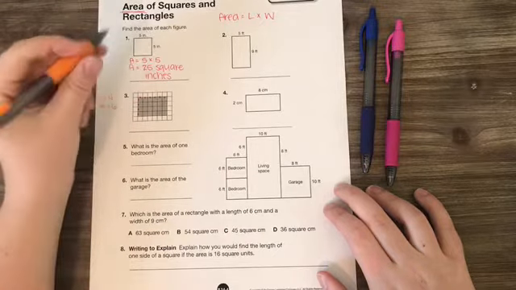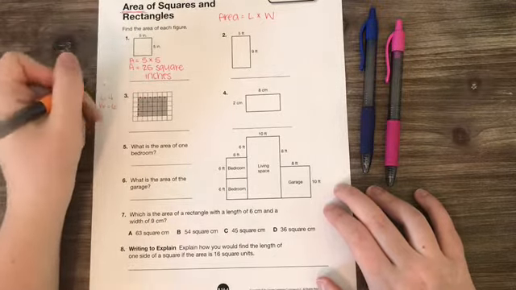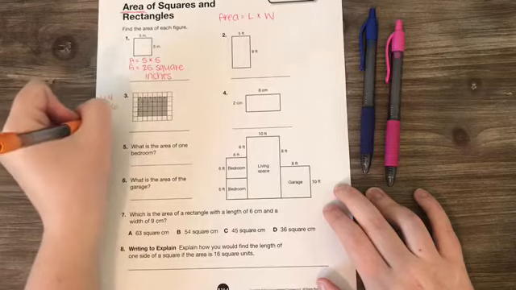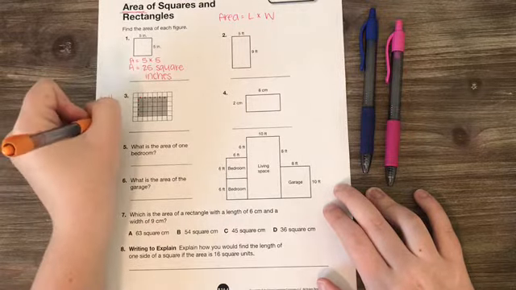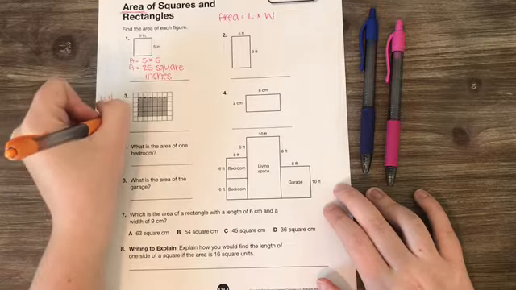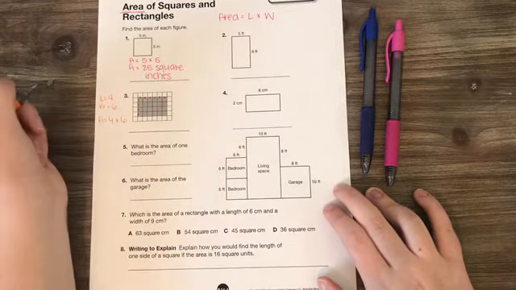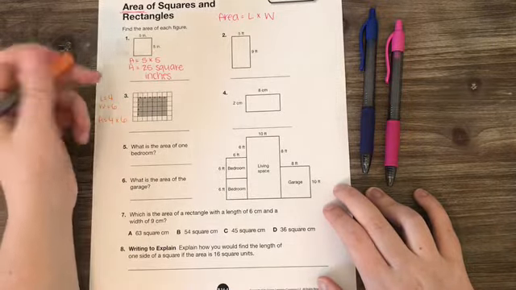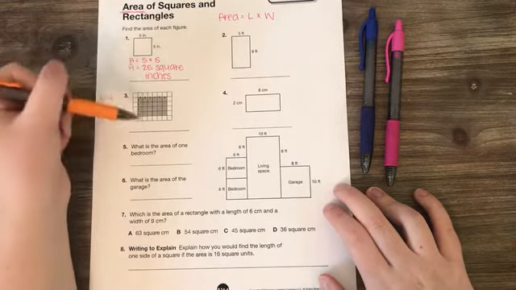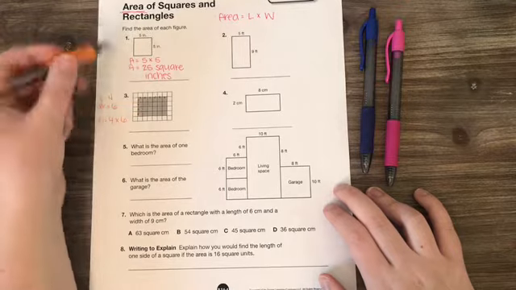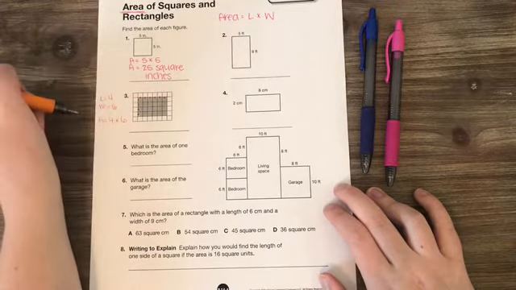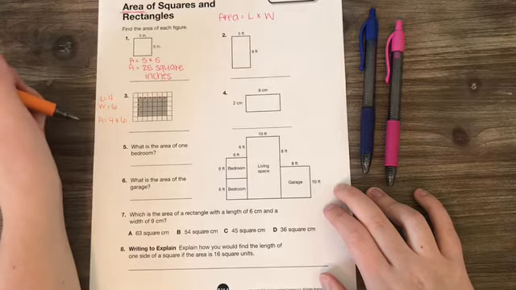So now we're going to use that formula of area to solve. So we have area, or A, equals the length of 4 times the width of 6. Okay, so we can do 2 different strategies. We can use our counting on strategy by labeling each box with a number, or we can use our knowledge of multiplication facts. And that's up to you.